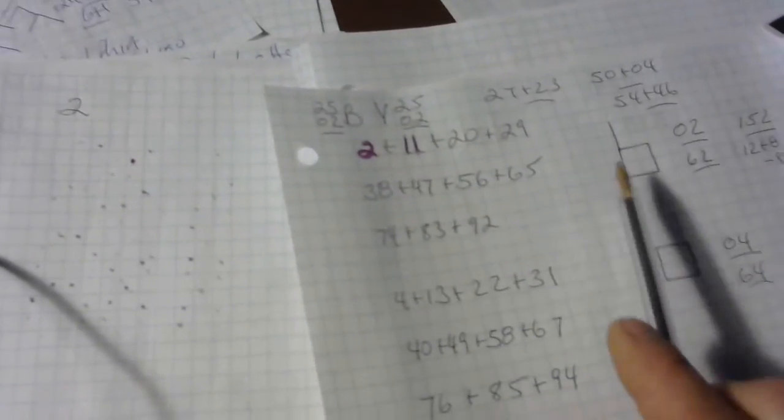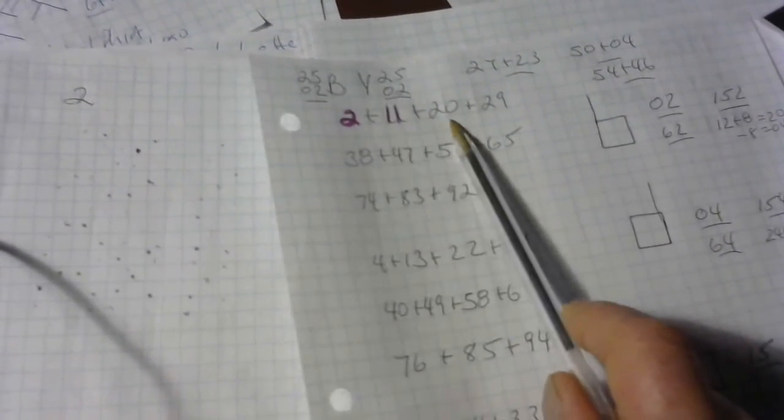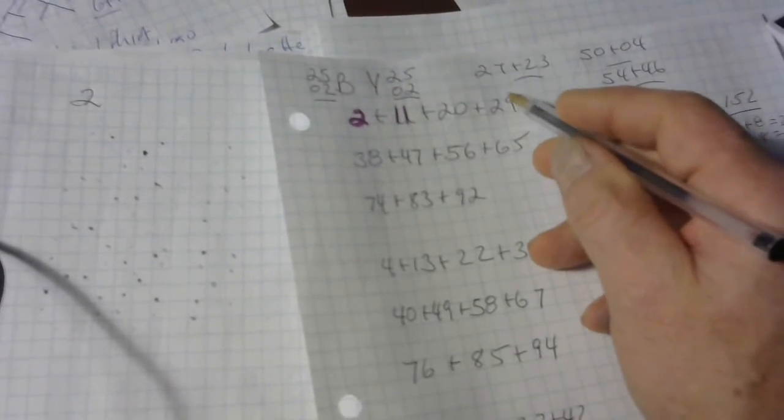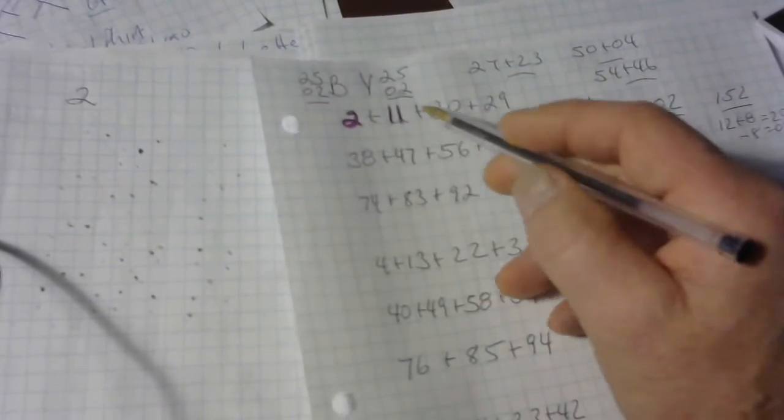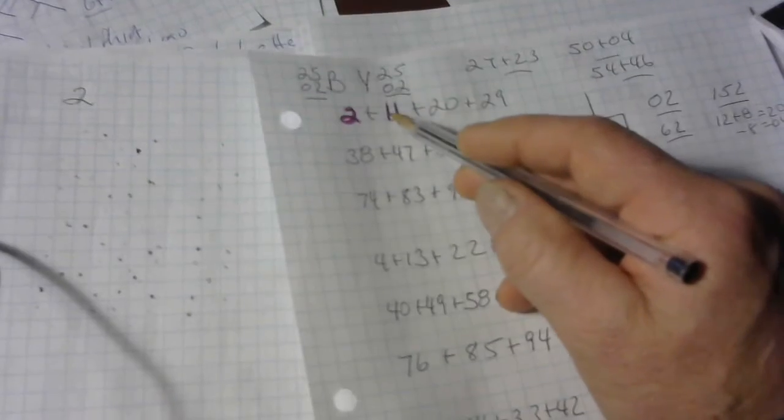Okay, so what we have over here is we have 2, 11, 20, and the minute we get to 29, these two will come to here. This one will come to here. Now 29 is now here.